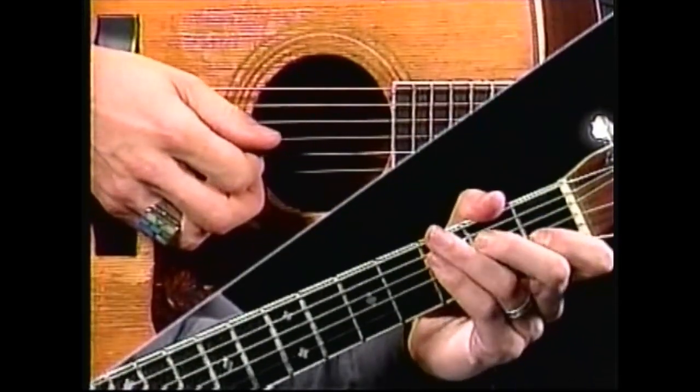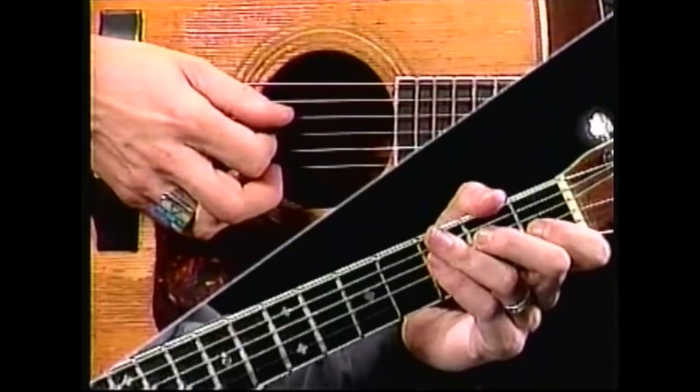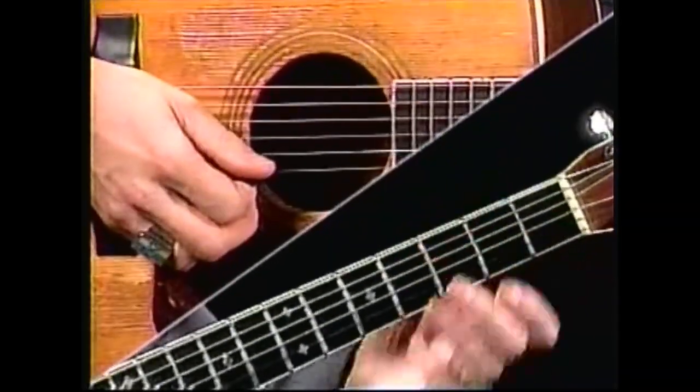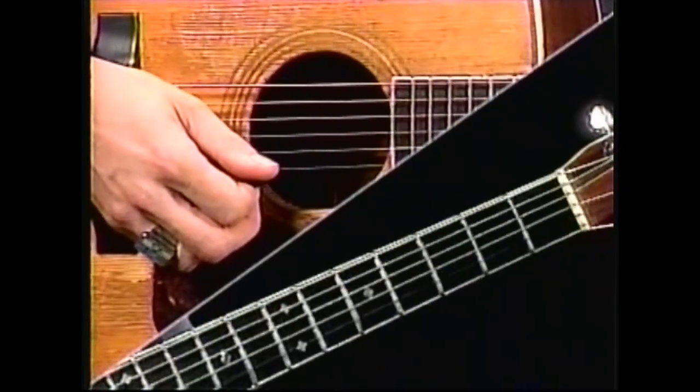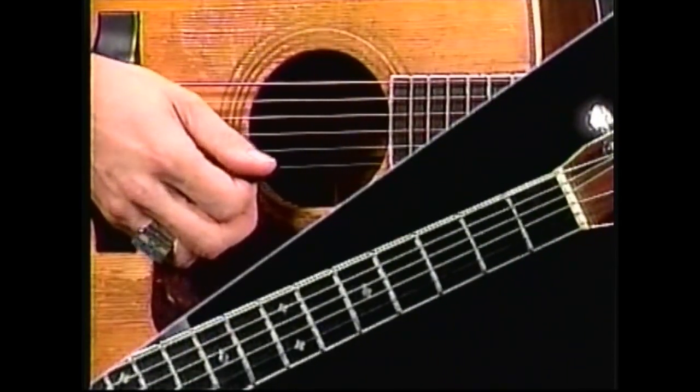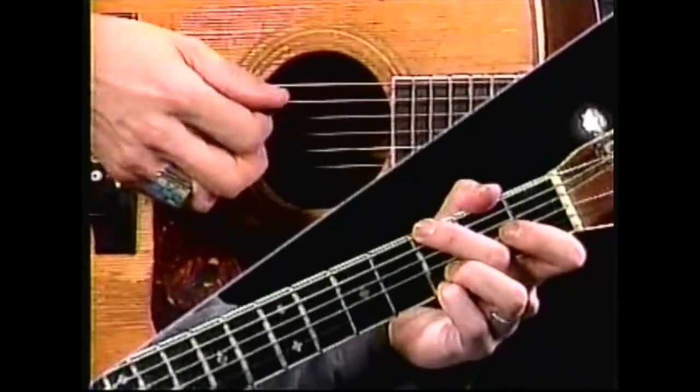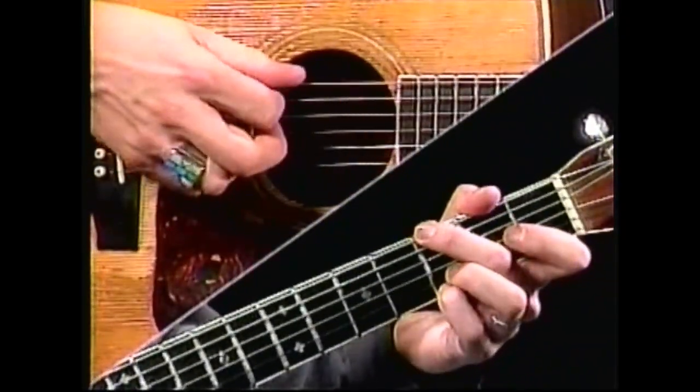There are a lot of different ways to play it, but the big payoff is the last two notes. In fact, sometimes when listening to old Flatt and Scruggs records, you'll hear Lester punch out those last two notes. You won't hear anything else. And so I recommend even trying it without, just to get those right.